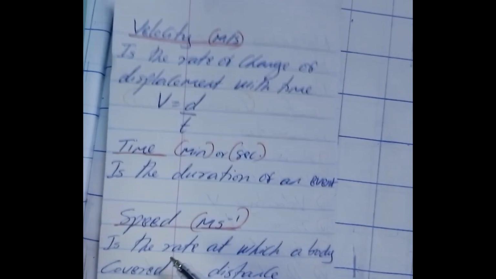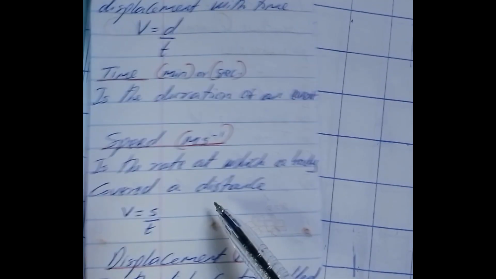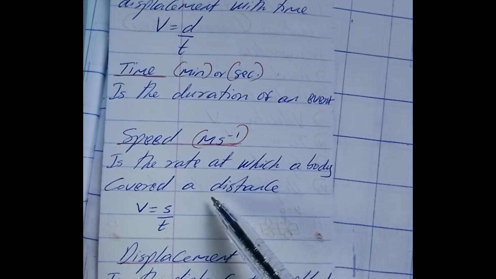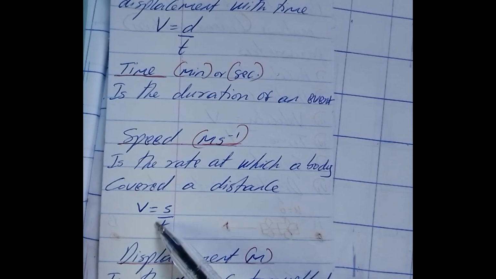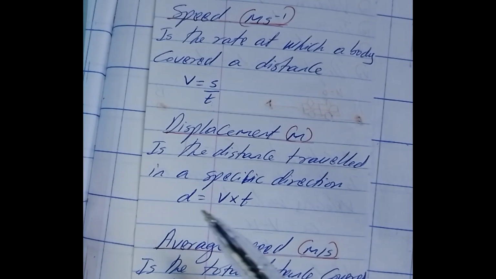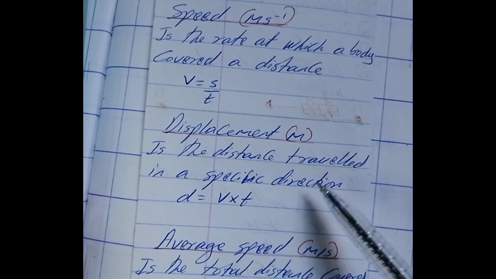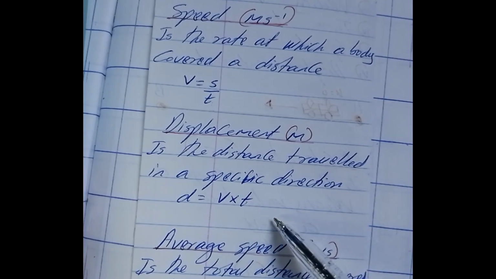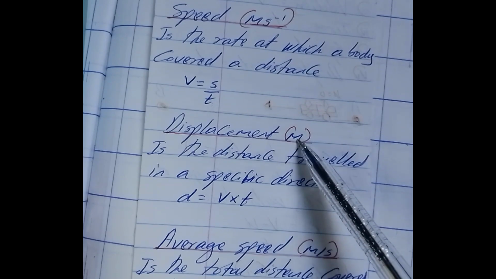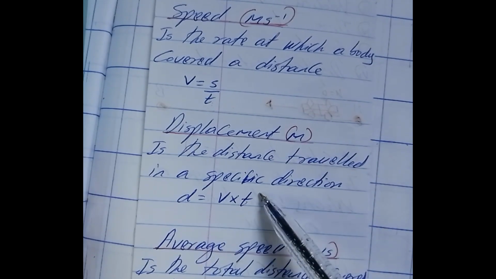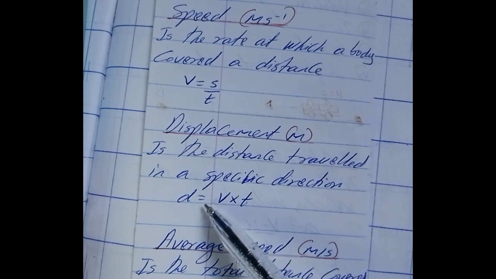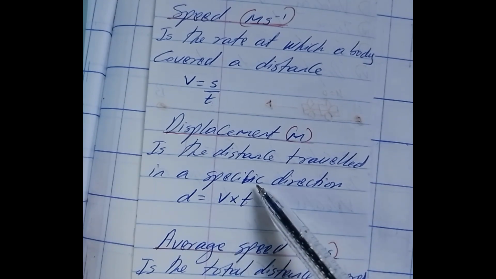Speed is the rate at which a body covers a distance, measured in meter per second. Mathematically, speed equals distance over time taken. Now, displacement. Displacement is the distance traveled in a specific direction. It is measured in meter as well. Displacement equals velocity times time.